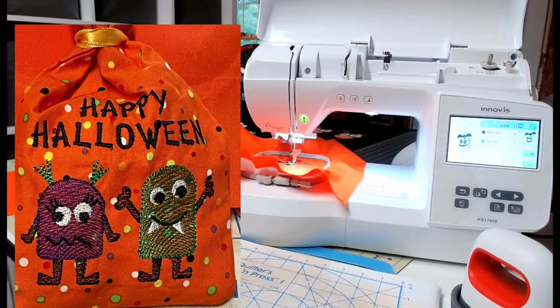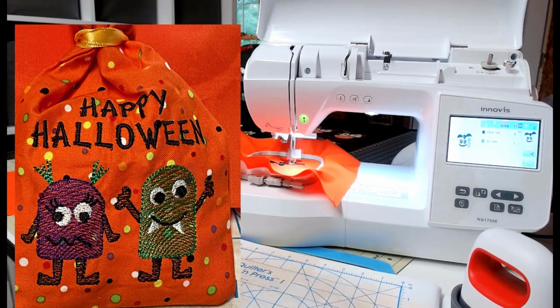And this little bag here is one that I made from purchased items, but I will have it linked up above for you so you can go and look if you'd like and see how I did this bag. I made it last year at Halloween time.